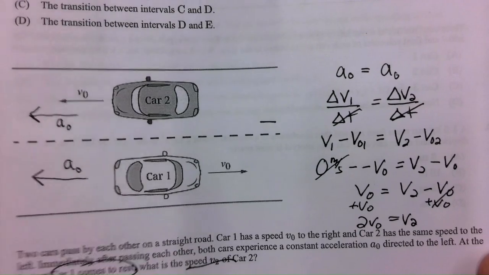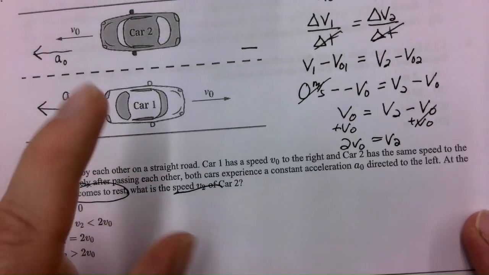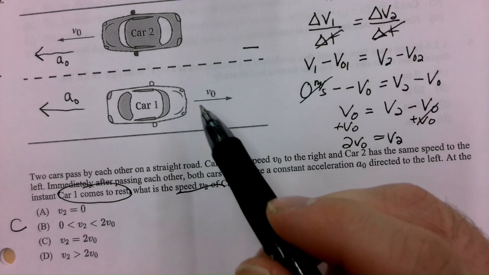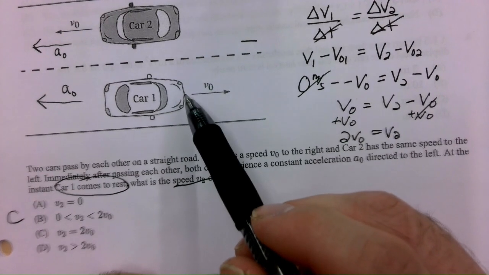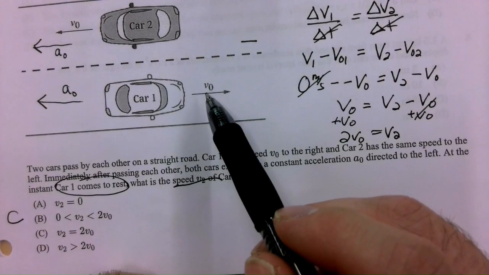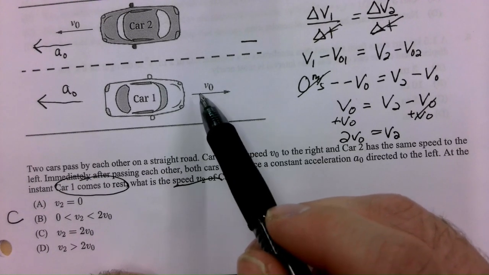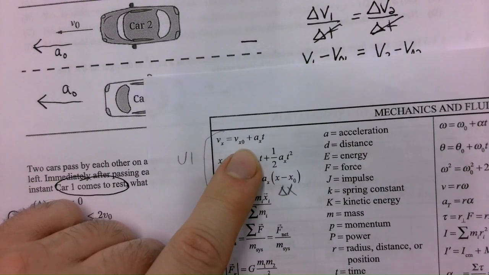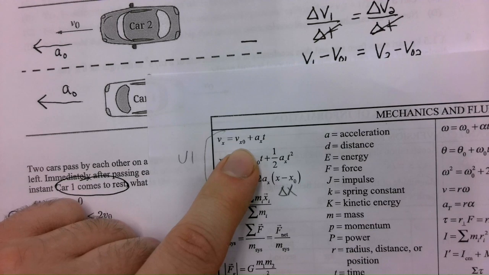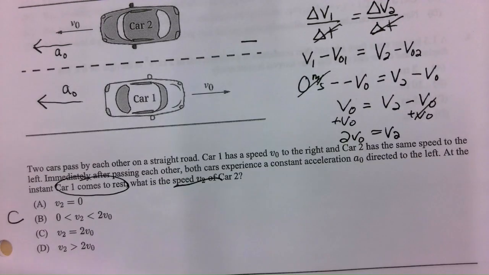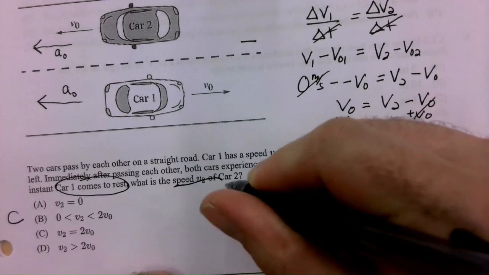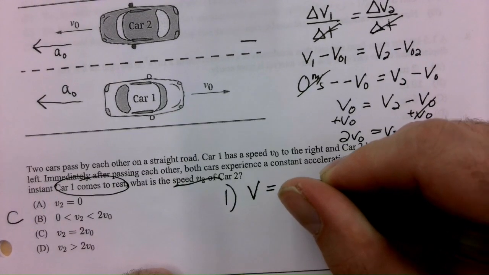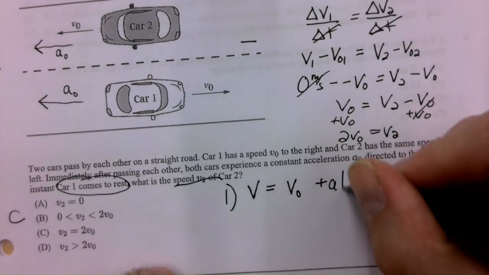A similar approach we could use is if we look at each car individually and then set up a system of 2 equations and solve for it. If we look at car 1, and let's try to figure out the value of acceleration. Well, let's set up the equation for constant acceleration. So here's the equation for constant acceleration. Velocity equals starting velocity plus acceleration times time. So for car 1, we have final velocity, starting velocity, acceleration times time.